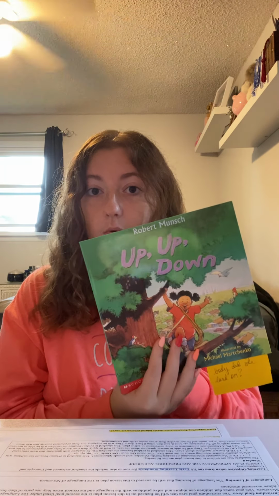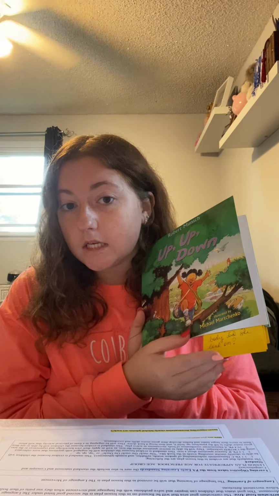So to start, the first thing that you will need is the book Up, Up, Down by Robert Munsch. This is the book that will be the focus of the lesson for today. And basically, there are sticky notes and tabs for guided questions that you can ask during the reading. And then the only other material that you will need is a parachute, one of those big rainbow ones that they use in gym class. Unless there are students who need more engagement, and in that case we can include other materials.